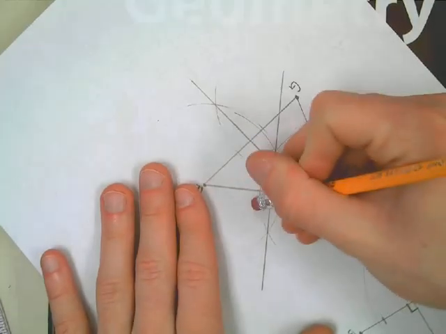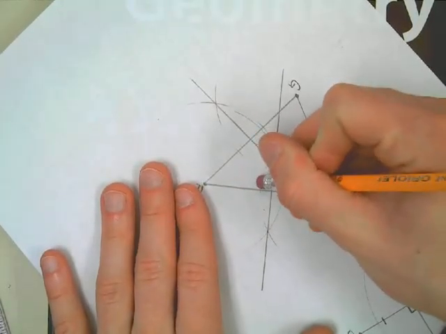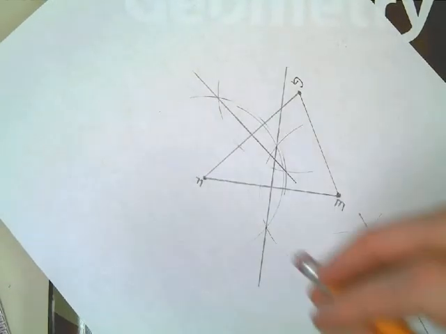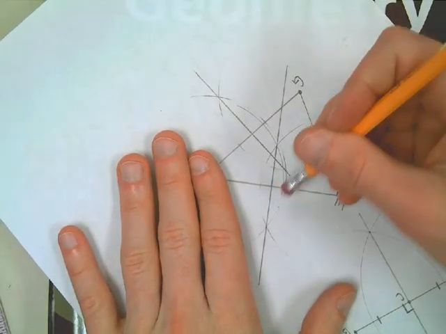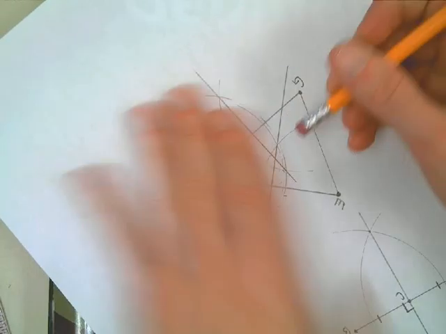Can I get one of the old compasses? There, you can take a look up front there. There's some left, I think. Okay?